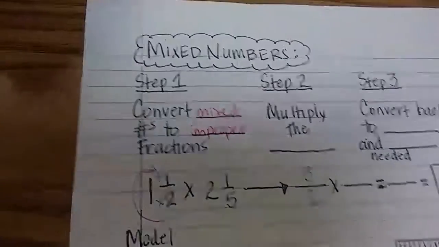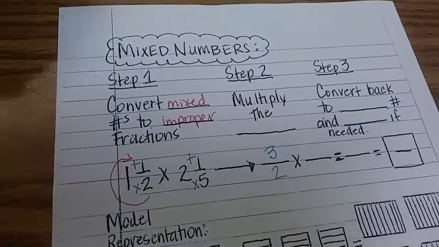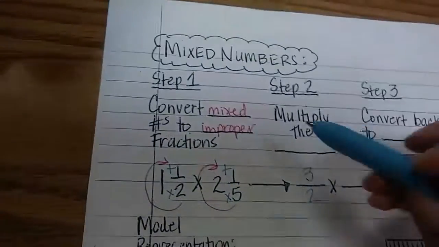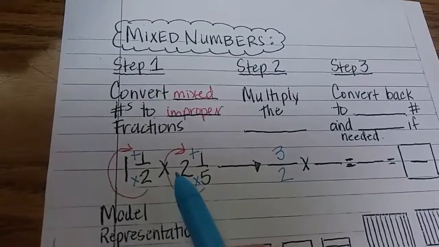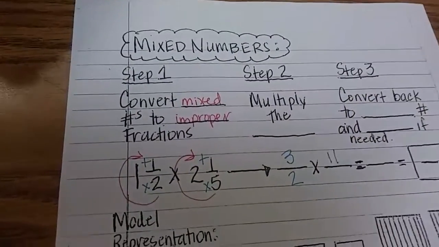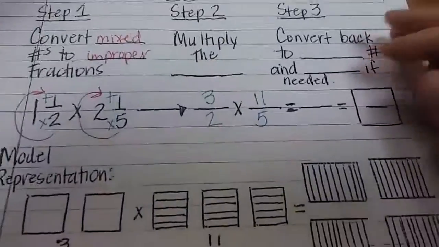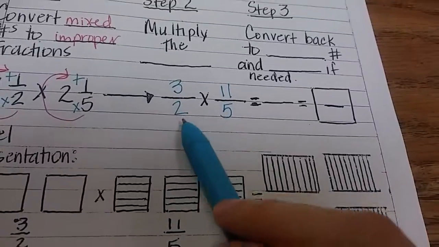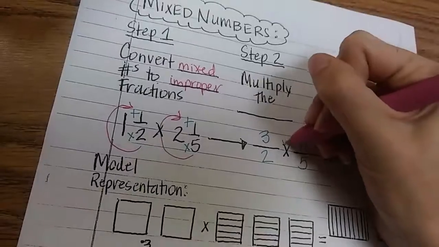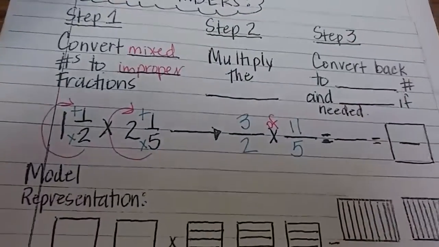So let's look at that again. I'm going to drop in Texas. That's my T and my X for Texas. We're going to go around Texas to get the improper fraction. 5 times 2 is 10, plus 1 is 11. So that's going to give us 11, and you put it over your original denominator, which was 5. So what we end up with is 3/2 times 11/5, or, you know, we love to use that word of. This is 3/2 of 11/5.